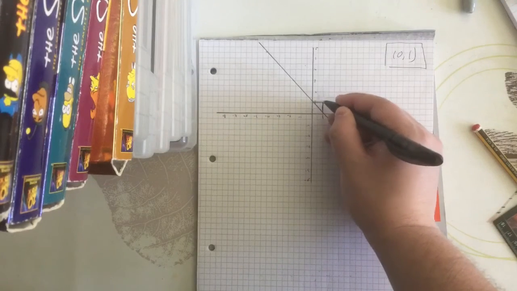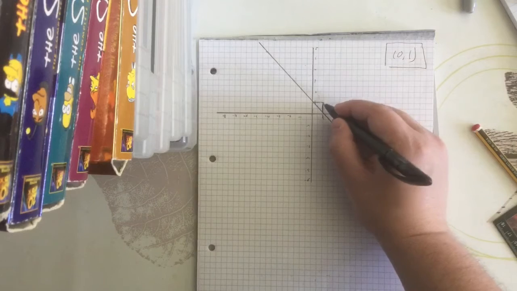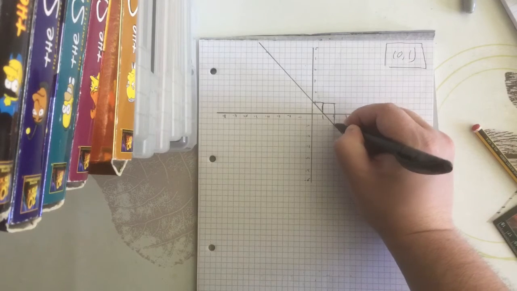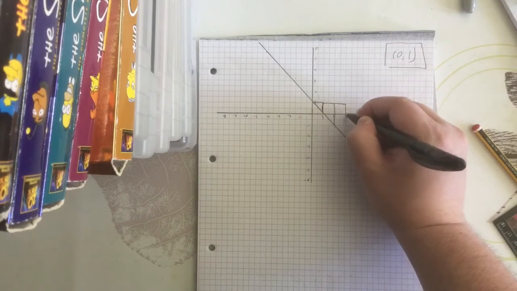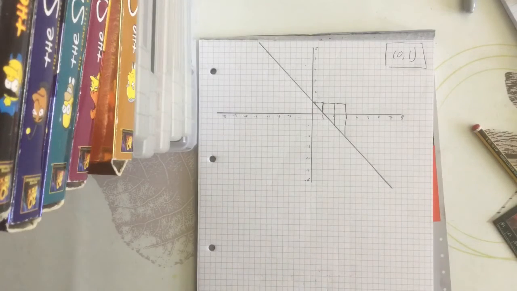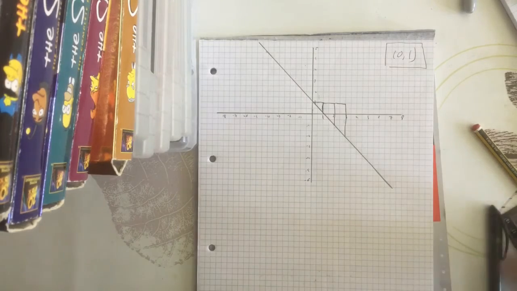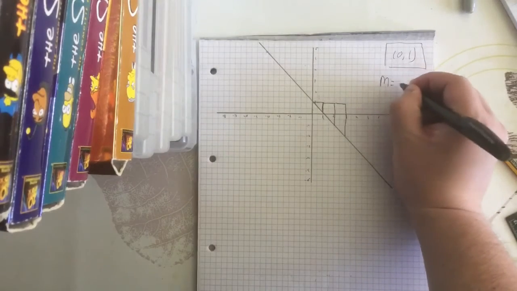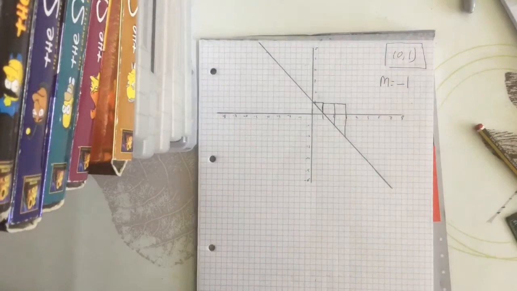So when we move across by 1, we're going down by 1. When we're moving across by 2, we're going down by 2. Across by 3, down by 3. So what are we multiplying each time from our x coordinate to get to our y? Our gradient is negative 1.